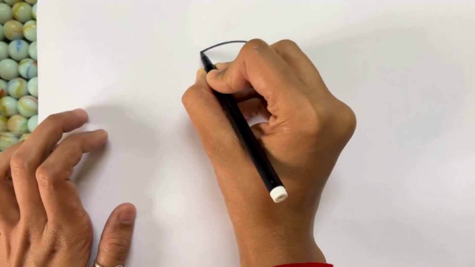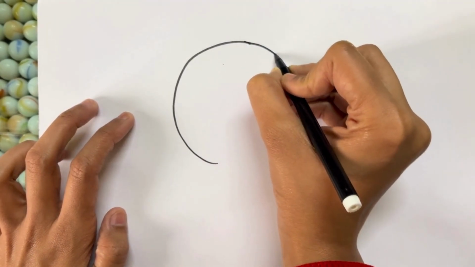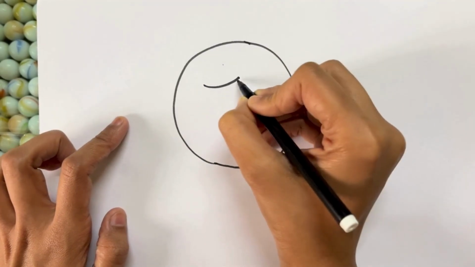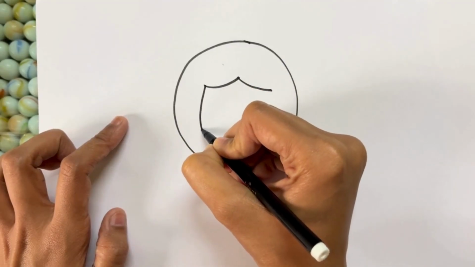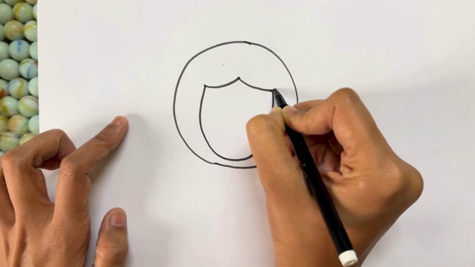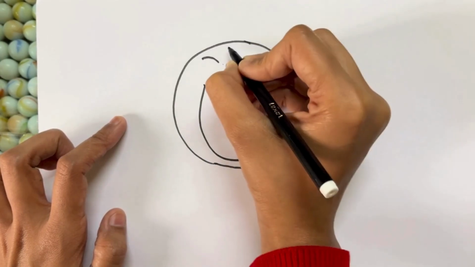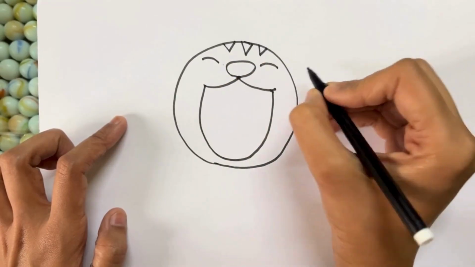Okay, let's start drawing. First, we will draw one circle or make an oval for the face of the tiger. Then, we'll draw the big mouth of the tiger where the tiger is yawning. And then, let's make the nose and the eyes. Let's make the stripes on the face.